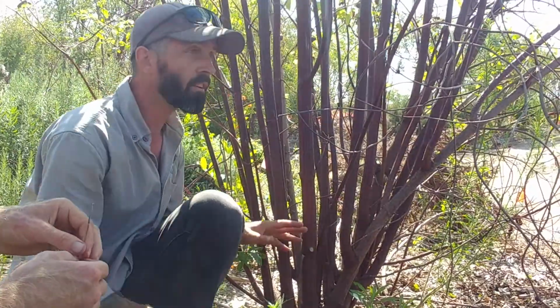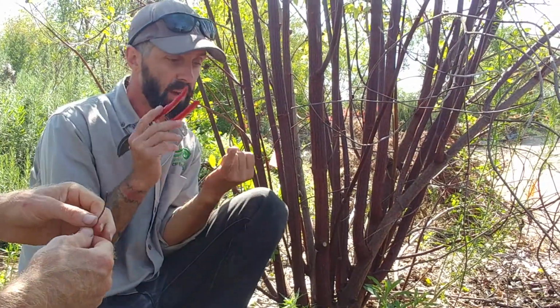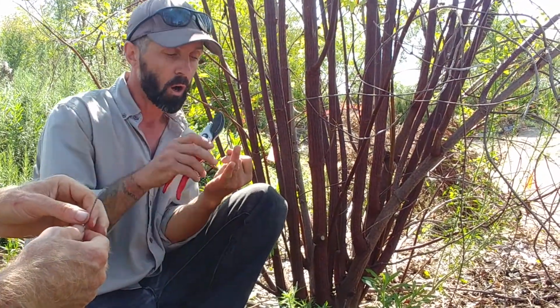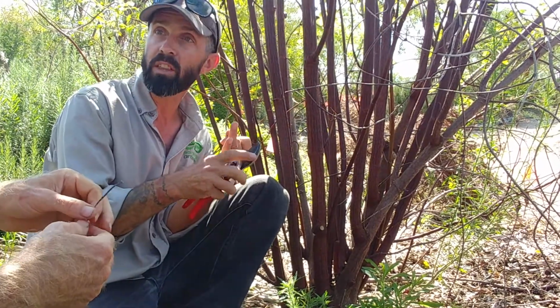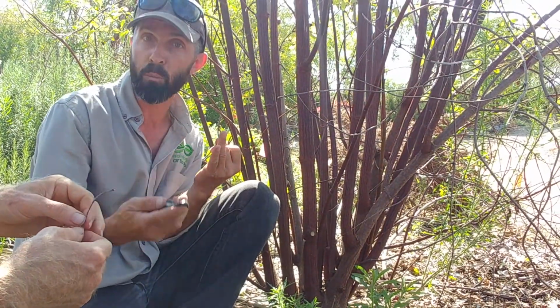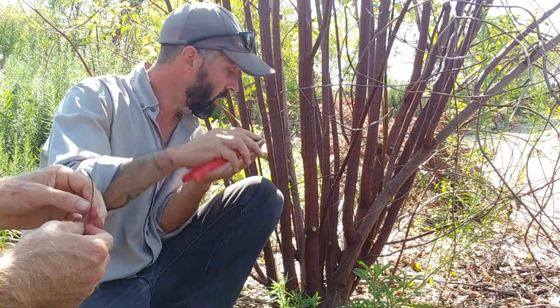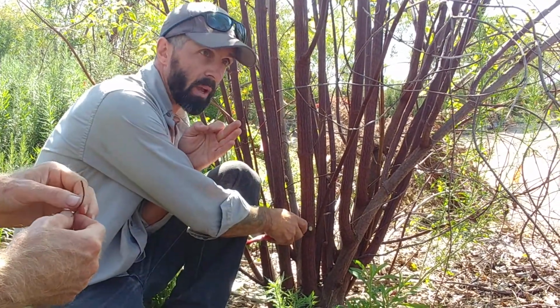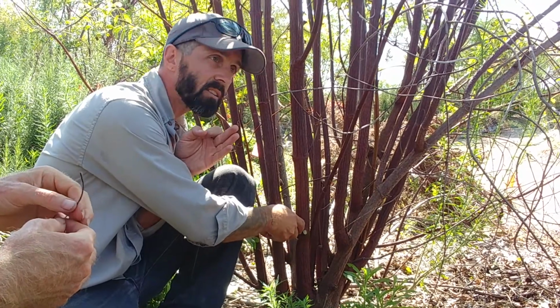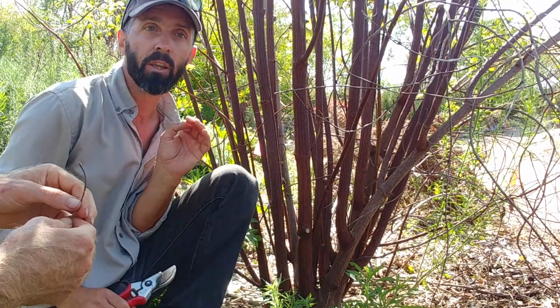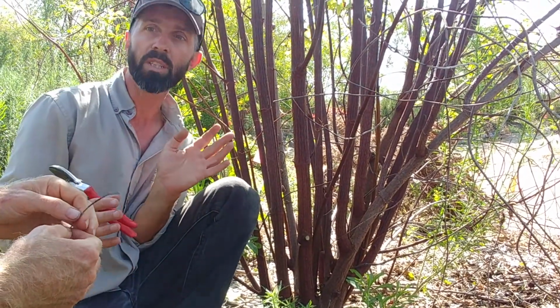So before I go any further, questions about any of that? So we have the branch bark ridge. Our pruning cut is always going to be the inverse of our branch bark ridge. And then the tree, after we make our cut, will compartmentalize this section, and then we have that little nub of what will be dead tissue.